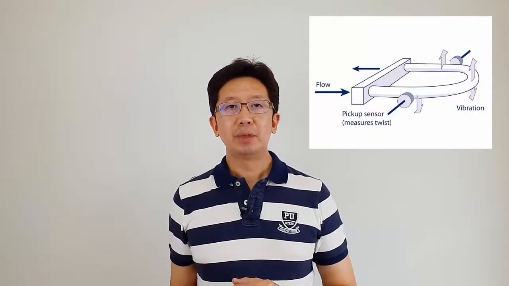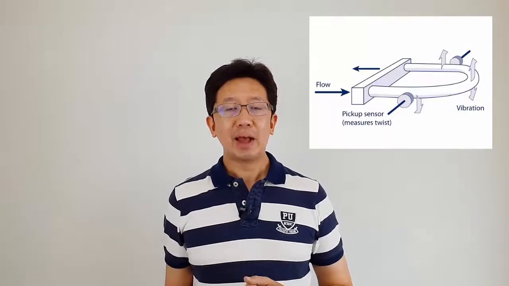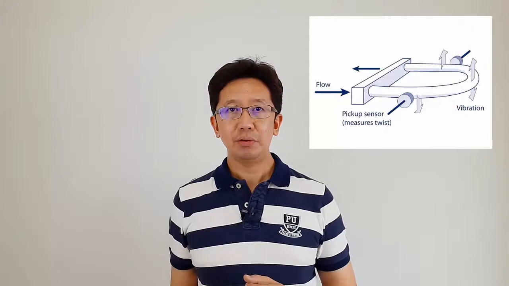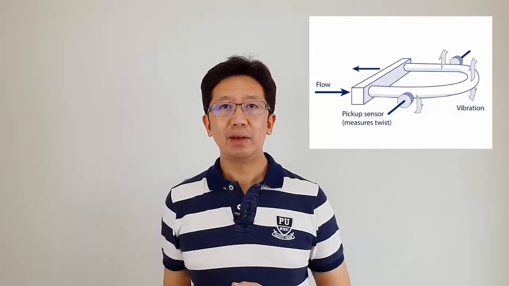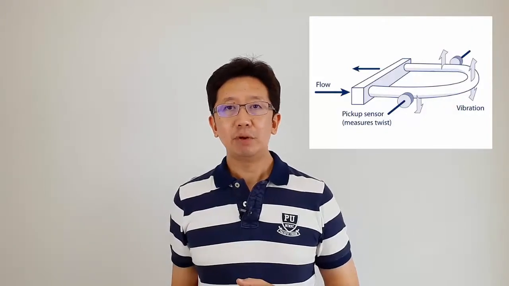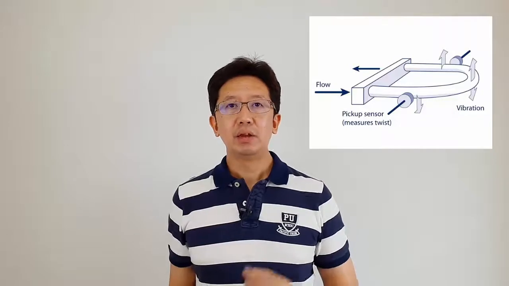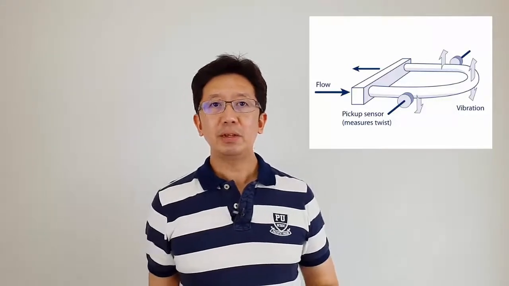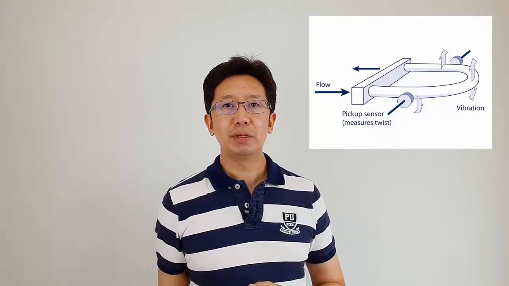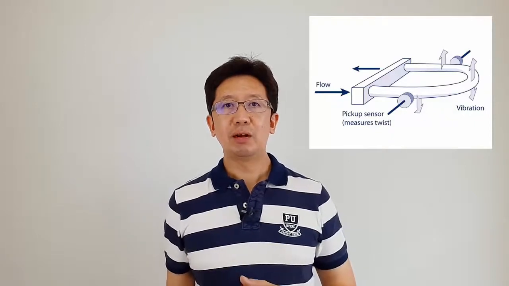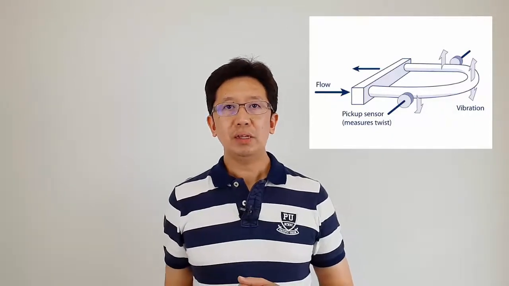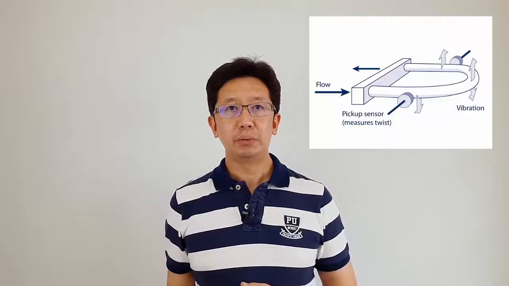Mass flow. The mass flow of liquid and gas can be detected by an angular momentum device, or indirectly through the measurement of volumetric flow and density. The common name of the mass flow meter is the Coriolis mass flow meter. It detects the twisting of the oscillating stainless steel flow tubes.